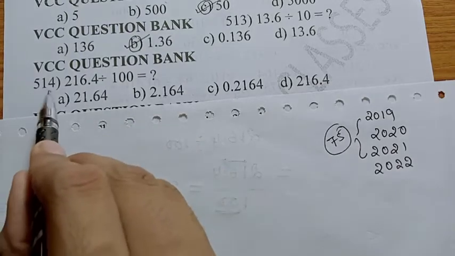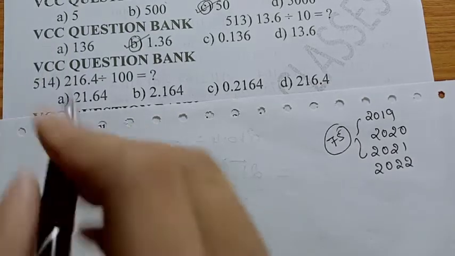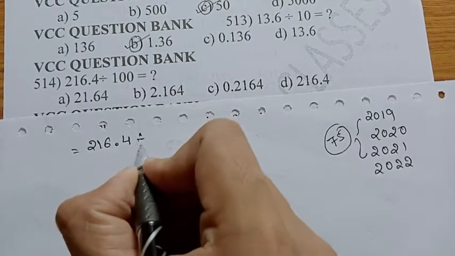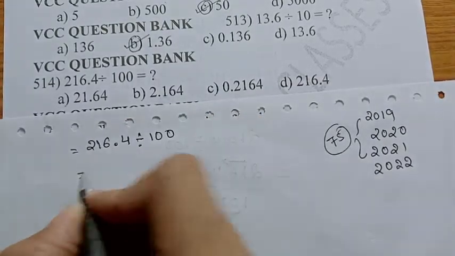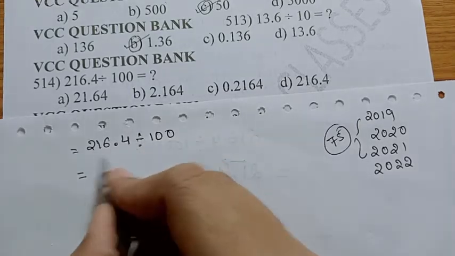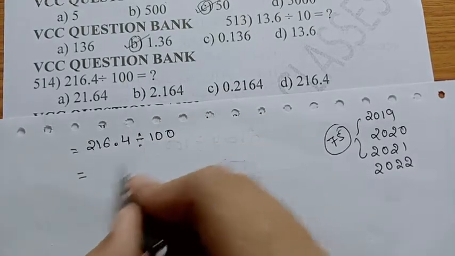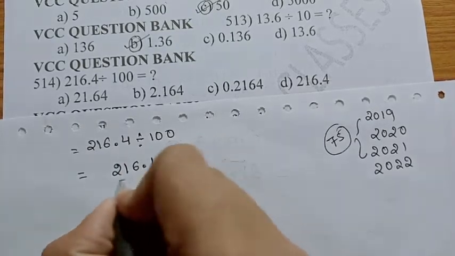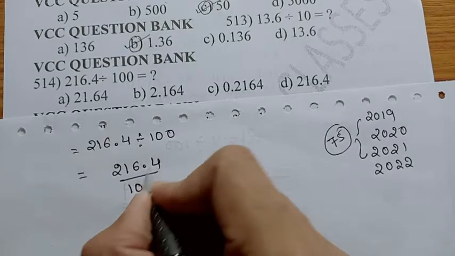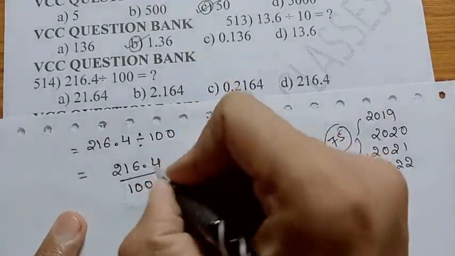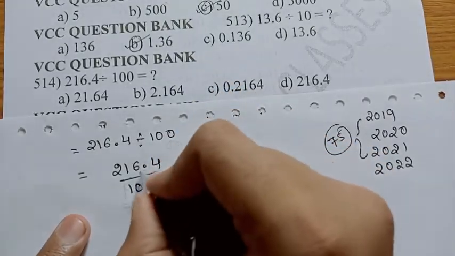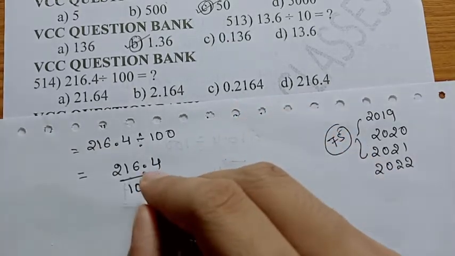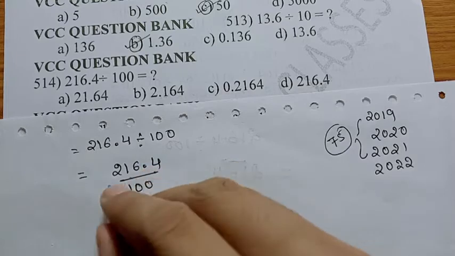VCC question bank question number 514. The question is 216.4 divide 100. Here students, when we are dividing a decimal by 100, we have to first take it as by, that is 216.4 by 100, as divide means by. As I had already told, when we are dividing a decimal by 10 or 100 or 1000, we have to shift the decimal point to left place.